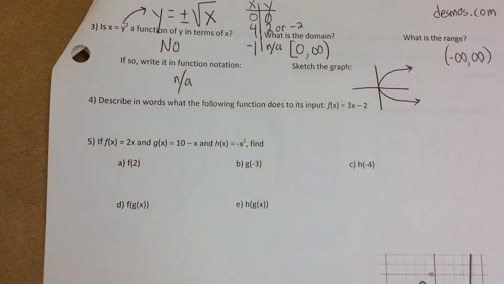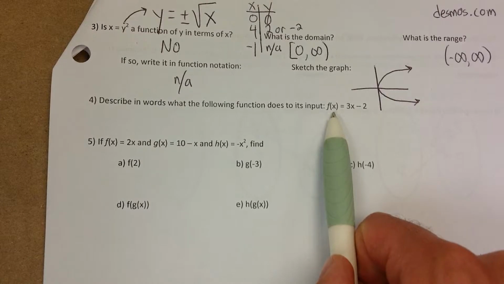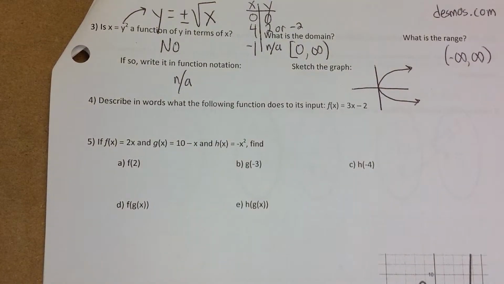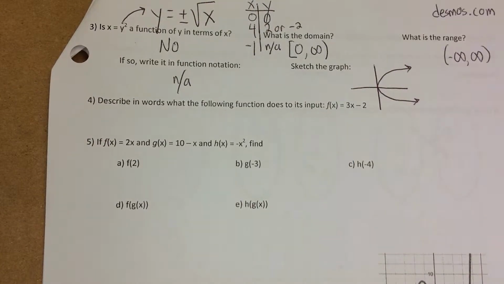Number 4. Describe in words what the following function does to its input. Generally, x is an input when you're talking about a function. Whatever's inside the parentheses in function notation is the input. You could have multiple inputs, but it's one of them. Okay. Julia, again. In words, what does this function do to x? Multiplies it by 3. And that's it. Okay?